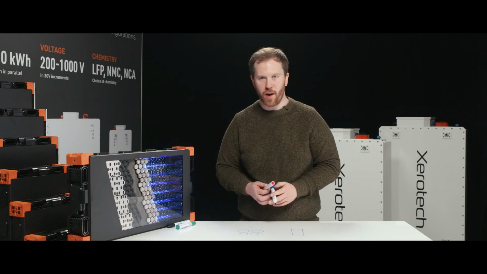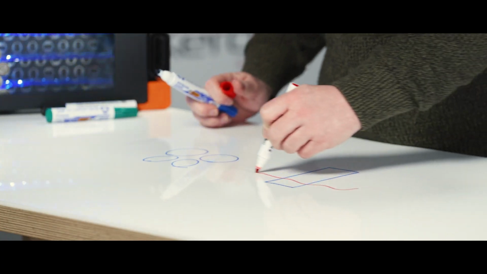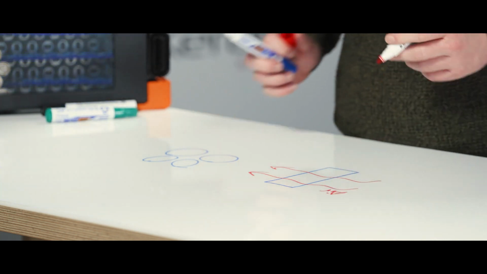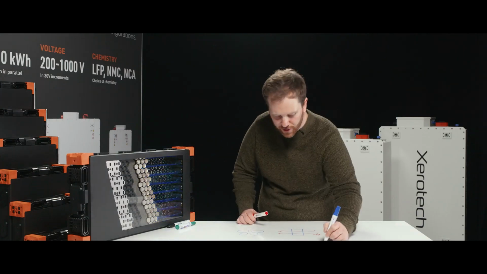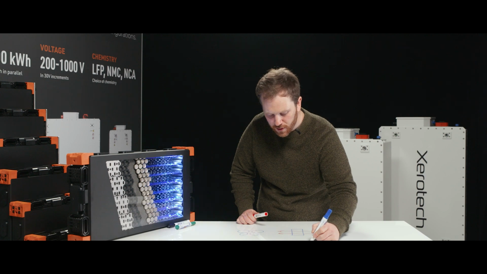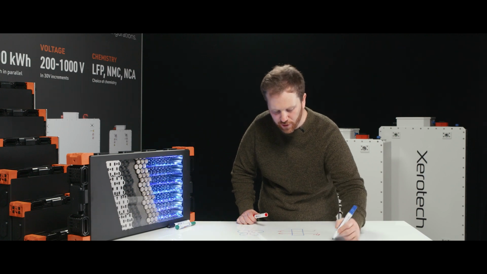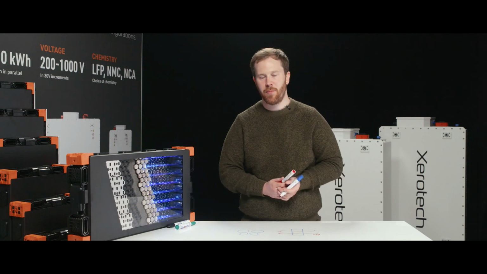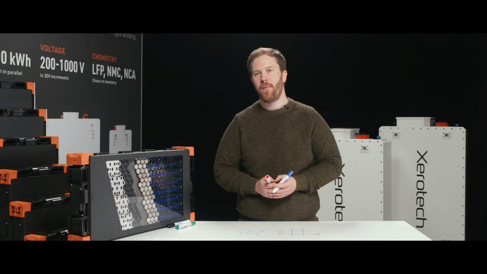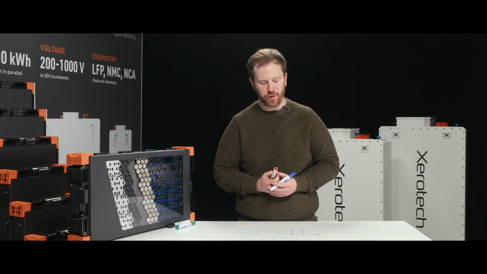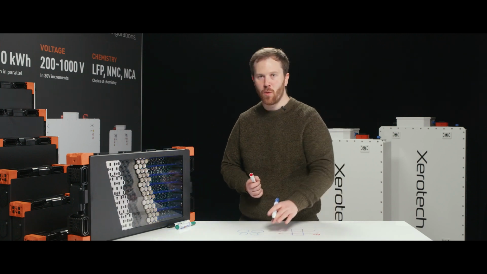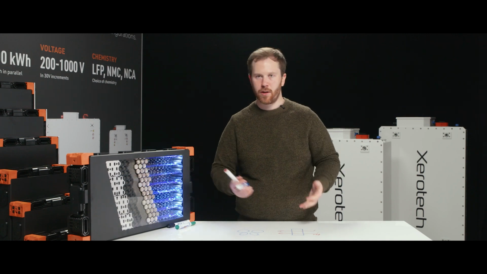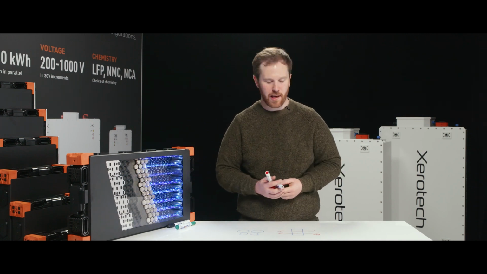You can cool it directly. You could blow air directly over the cells. Air cooling is a relatively cheap, simple way of cooling batteries, but it's very ineffective. And the reason for that is the heat transfer capabilities of air are very low. The heat capacity of air is very low. So that's method number one, just blow air directly over the cells. If you blow cold air over it, it'll cool them down. If you blow hot air over it, it'll heat them up.